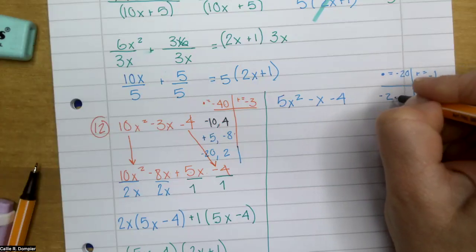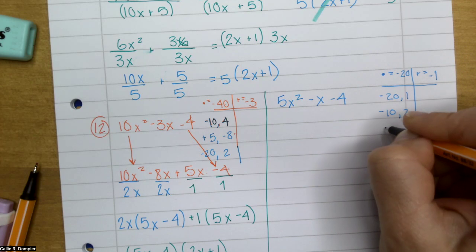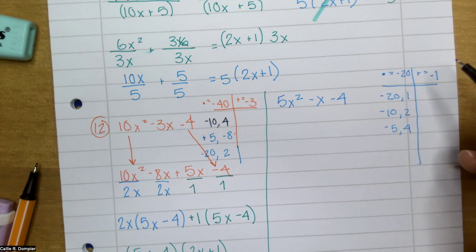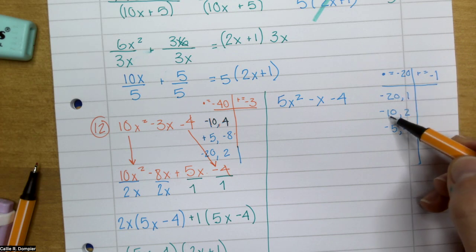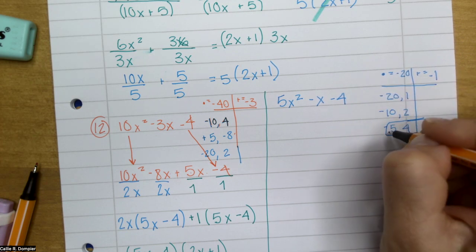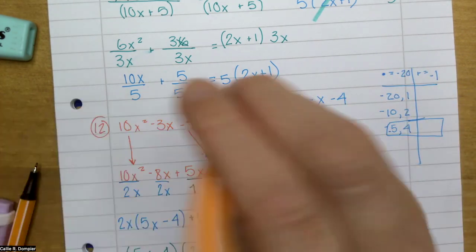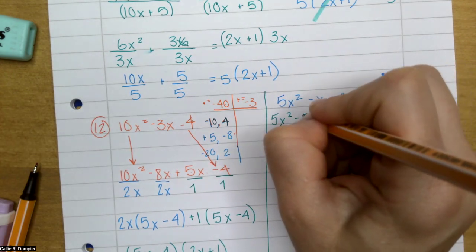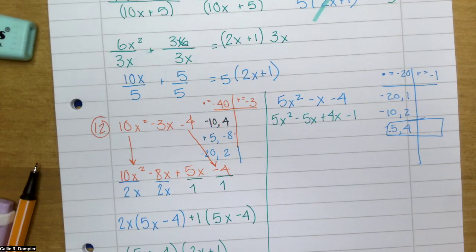Maybe negative 20 and 1, negative 10 and 2, negative 5 and 4, right? Because there are some factors of 20. Do any of them add to equal negative 1? That would be negative 19. That would be negative 9. But this would be negative 1. Negative 5 and positive 4. So 5x squared minus x minus 4 becomes, leave that first term the same, minus 5x plus 4x minus 4.